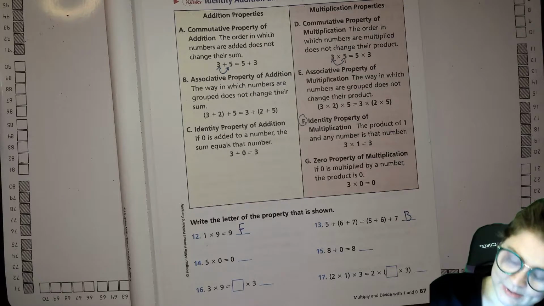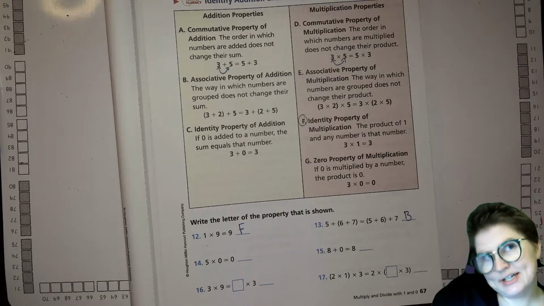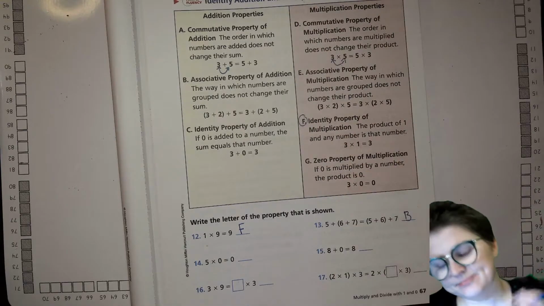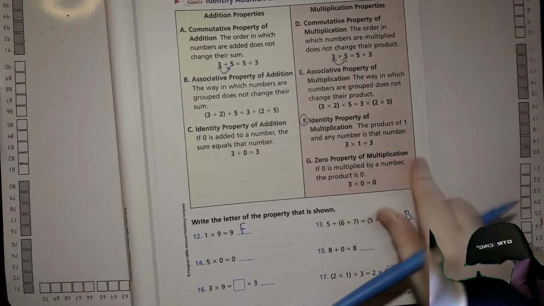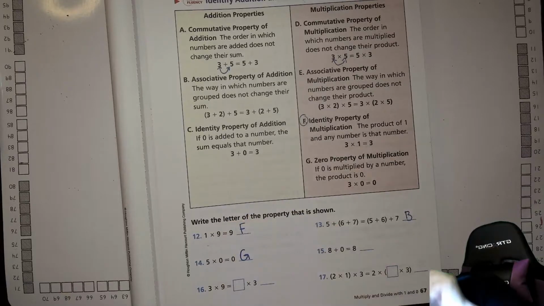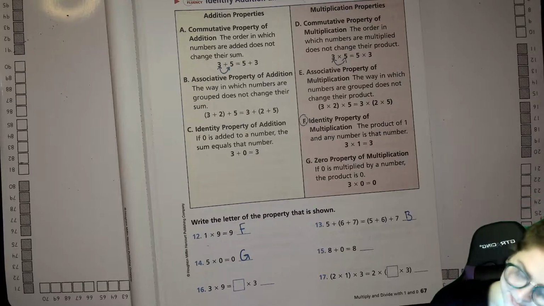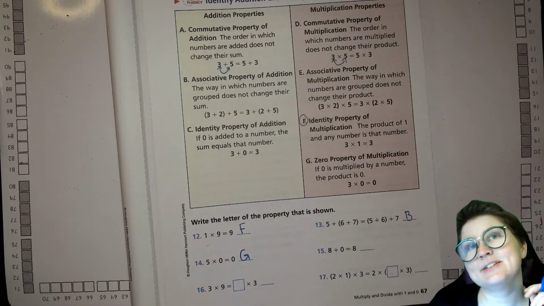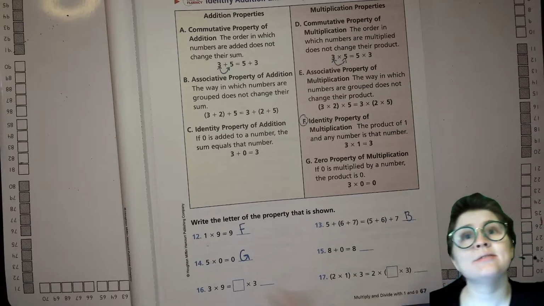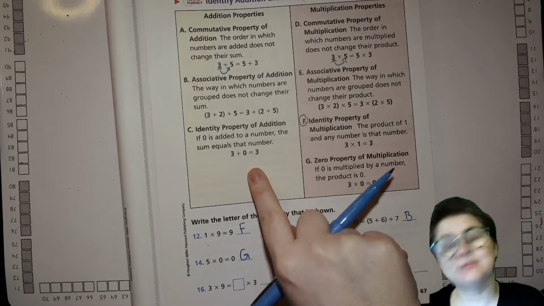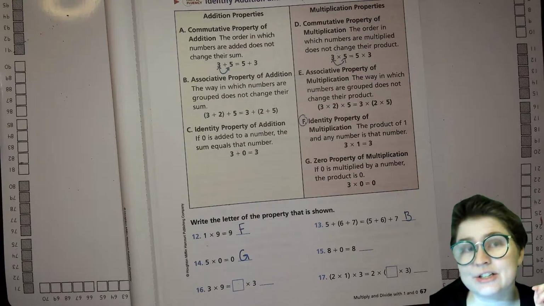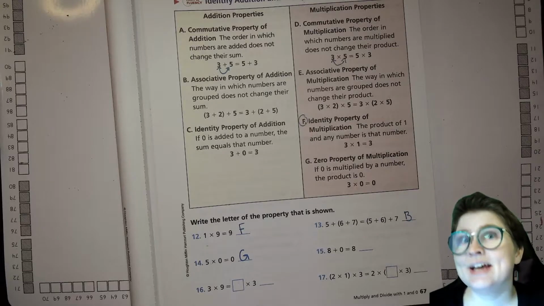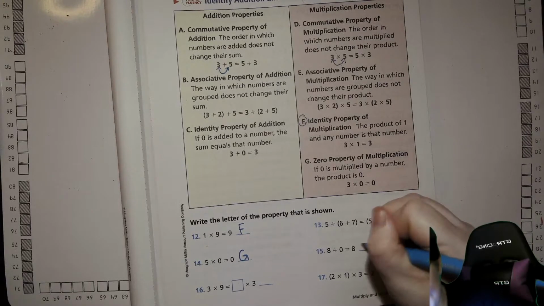5 times 0 equals 0. I see a multiplication sign. So we're looking at one of these. Which one has to do with 0? Turning something into 0. The 0 property, right? So that's G. Number 15. 8 plus 0 equals 8. So it's a plus sign. Which one? Addition, right? And then which one of these has to do with adding 0 and not changing the original number? It just stays the same. The identity property. So that's C.